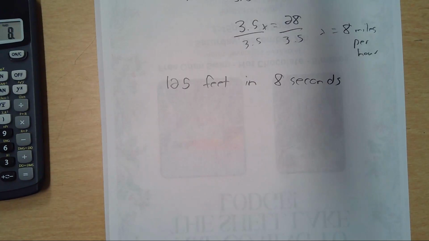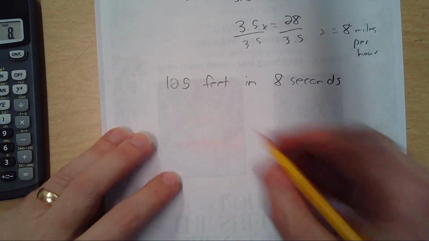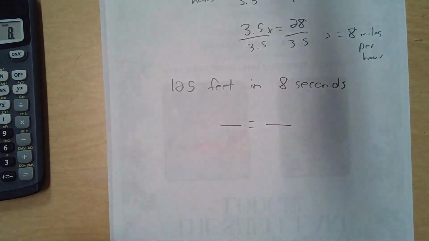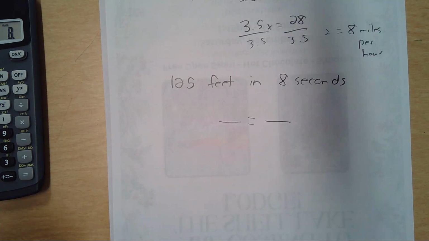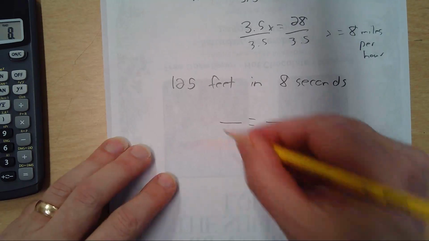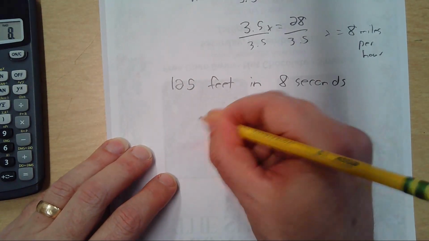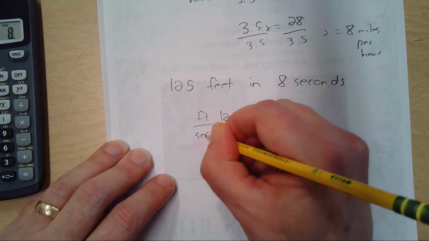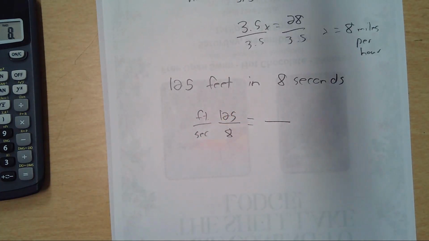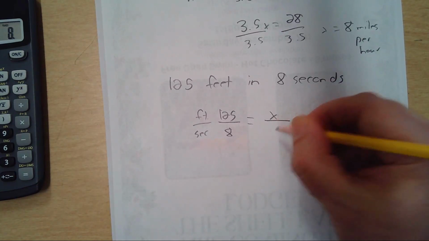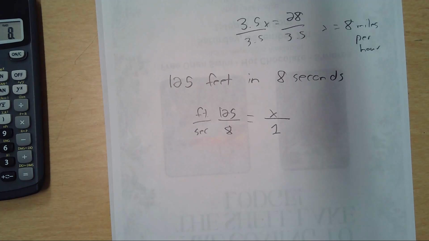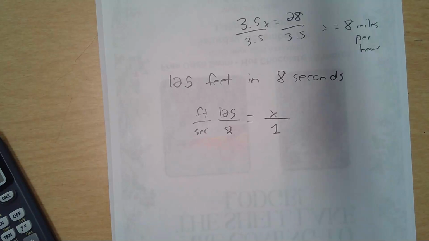So again, if I'm figuring out what the average speed is, Faith, what's my ratio I know to be true? 125 over 8. Right, I know it's 125 feet to 8 seconds. Colin, what's the other side look like? X over 1 second. Sam, how many feet per second? 15.625.